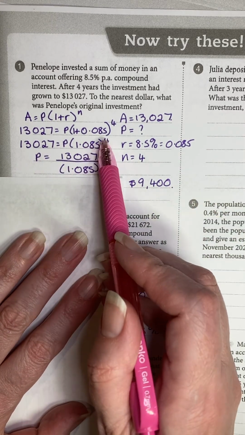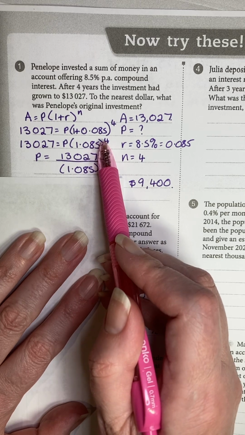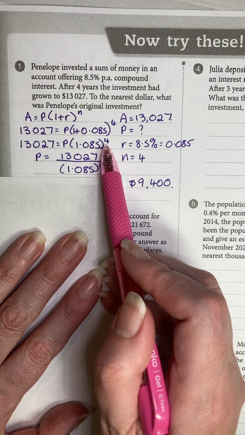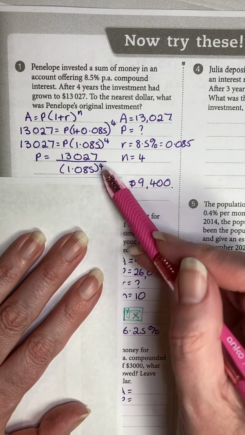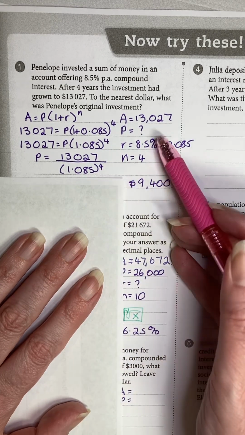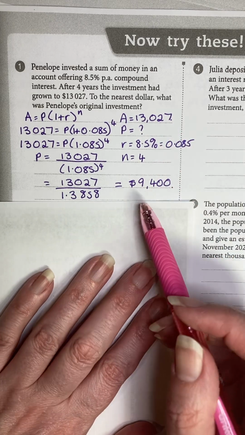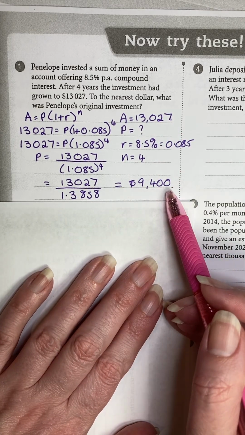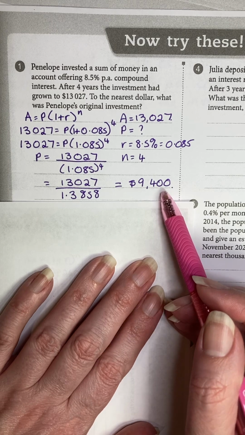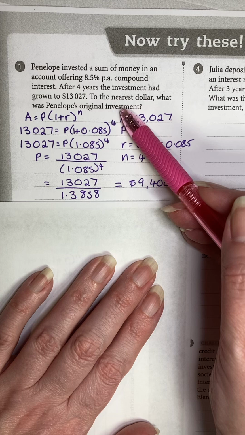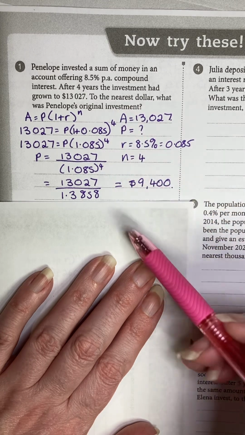You could also solve the to the power of 4 part of this first. Doesn't matter which order you do that part in. So then I solve that, do my division, and I end up with $9,400 for my answer. And I go back and check whether that makes sense and whether I'm answering the question.